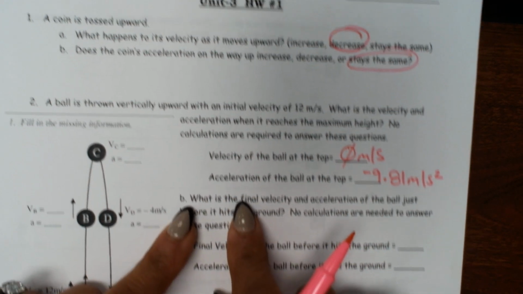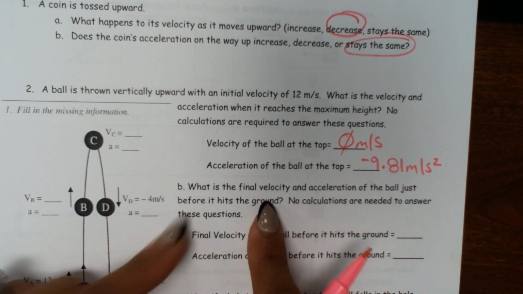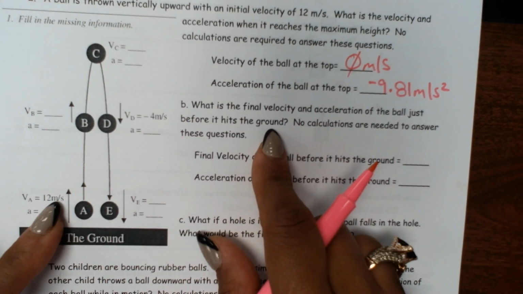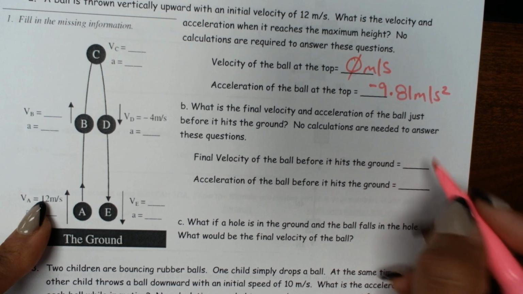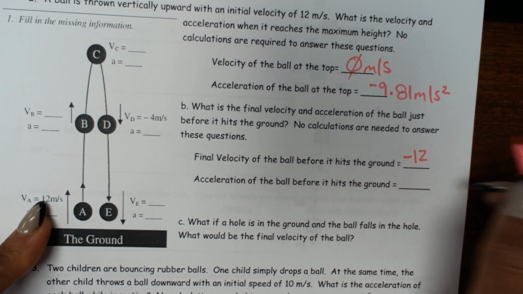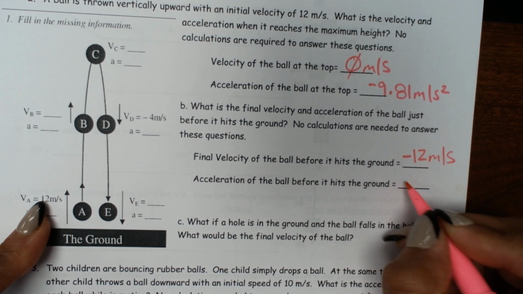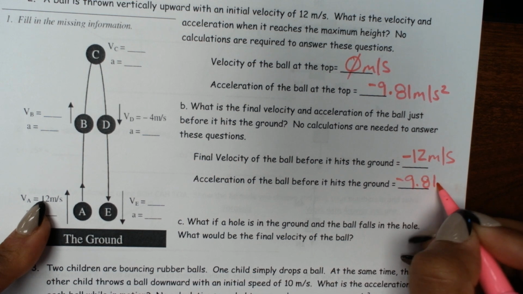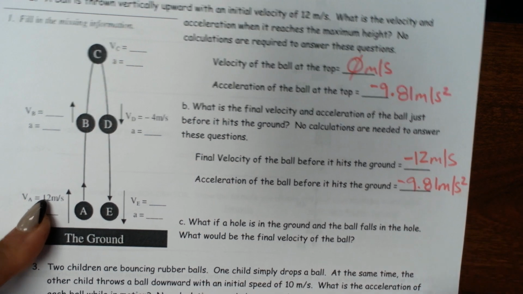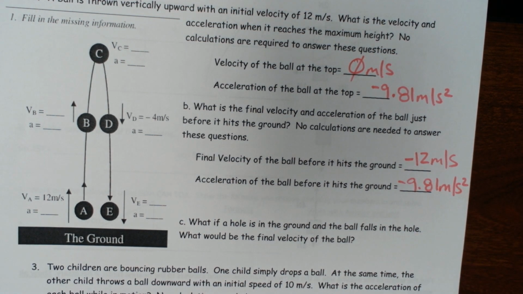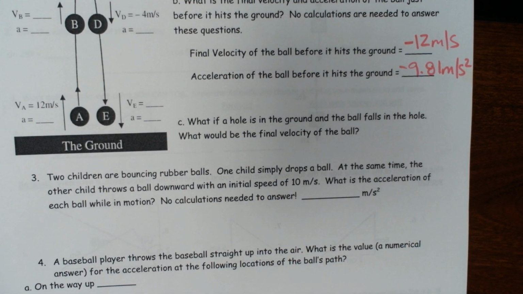Now, the final velocity and acceleration of the ball just before it hits the ground. If it was tossed up with a positive 12, right before it hits the ground it's a negative 12 meters per second and a negative 9.81 meters per second squared. Because of that, a negative velocity and negative acceleration vector in the same direction is the reason why it increases speed as it falls down. But so far, nobody got letter C correct yet.